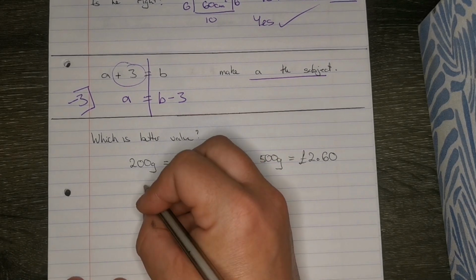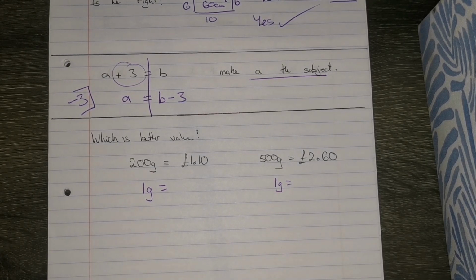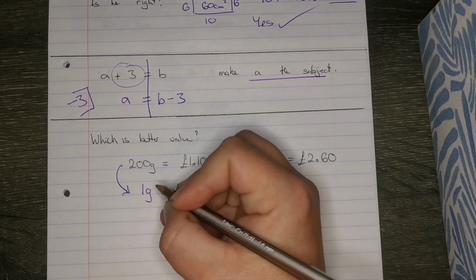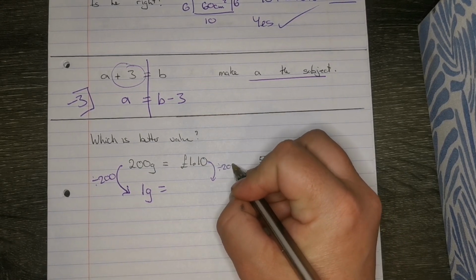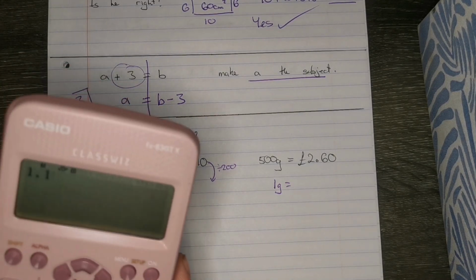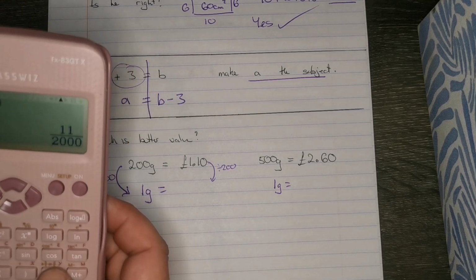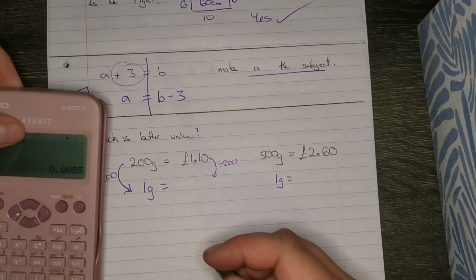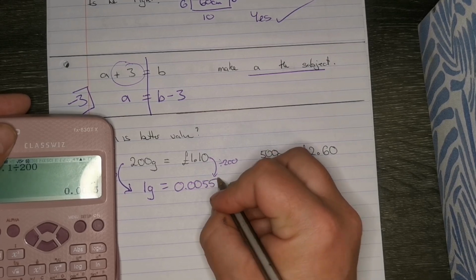Now, a couple of different ways to do this, but I'd always go for how much it is for 1 gram. Now, I'm expecting this to be a small number. 1 gram of rice isn't going to cost me a lot. So from there to there would be dividing by 200. Anything divided by itself is 1. So to be fair, I'm going to do the same on that side and divide by 200. So £1.10 or 1.1, you could put the 0 on if you want, it doesn't make a difference, divided by 200 equals, that's a fraction I want, a decimal. So my calculator is telling me 0.0055.